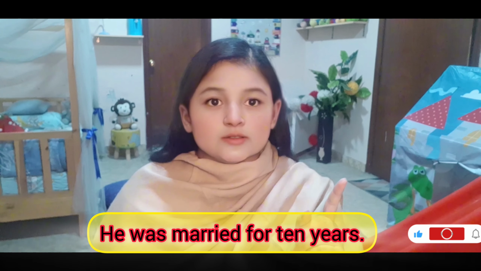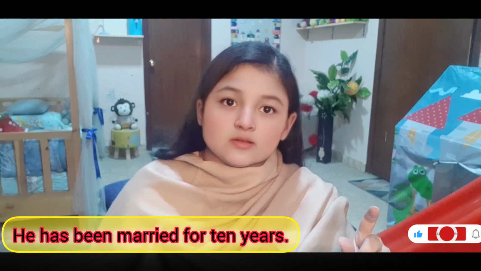Let's look at two basic examples. Simple past: He was married for 10 years. This shows that he was married for 10 years and that marriage has ended. He's not married anymore. If you look at present perfect tense, he has been married for 10 years. That means he's still married. The marriage has not ended. Fine? He is still married at present.